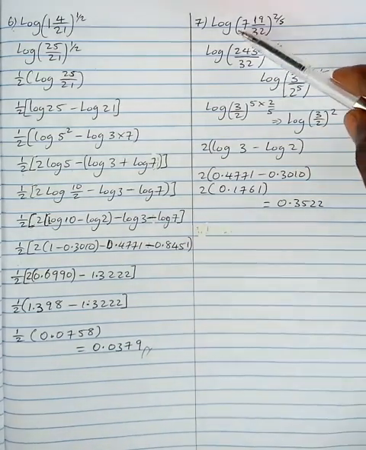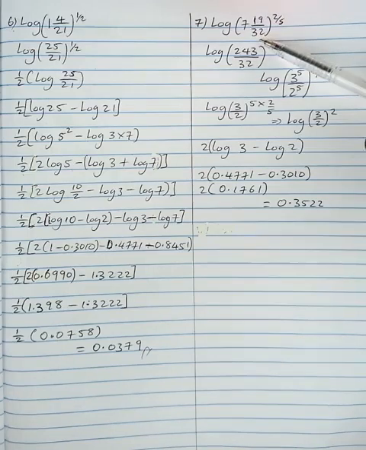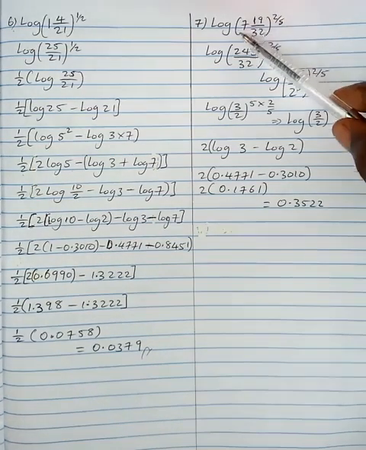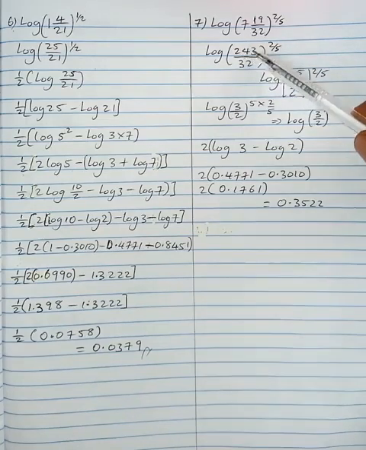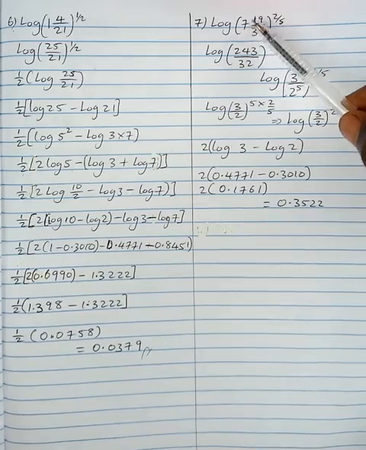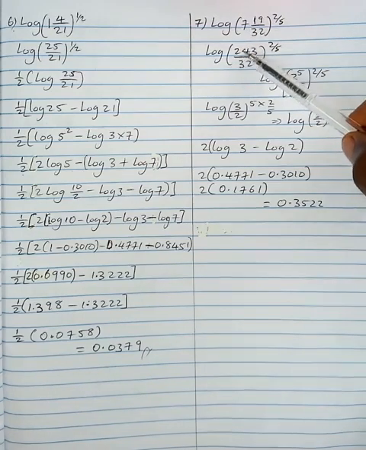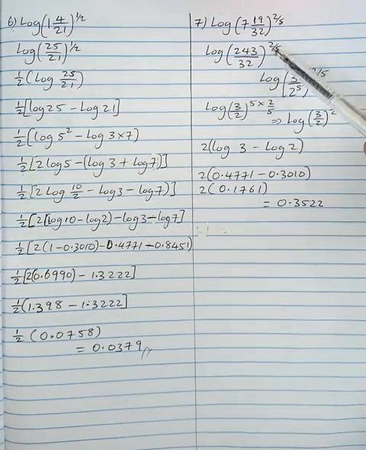Then the next one is question number 7, which is logarithm of 7 whole number 19 over 32, all to the power of 2 over 5. Now at this point we have to convert this mixed fraction to improper fraction. Now 32 times 7 will give me a particular value. I'm not with my calculator here. Then this times this plus this will give me 243 all over 32, all raised to the power 2 over 5.